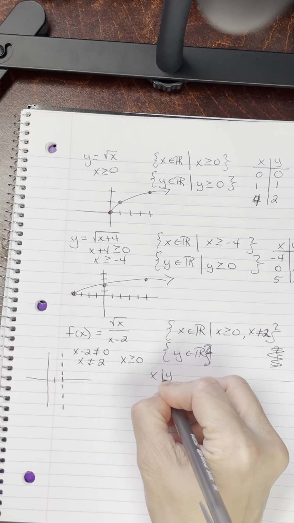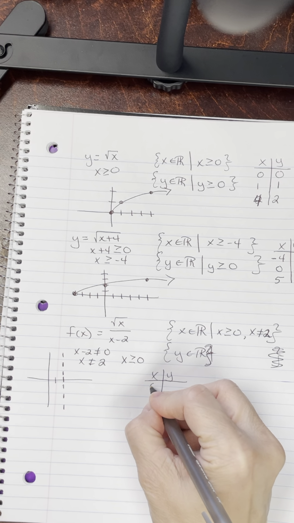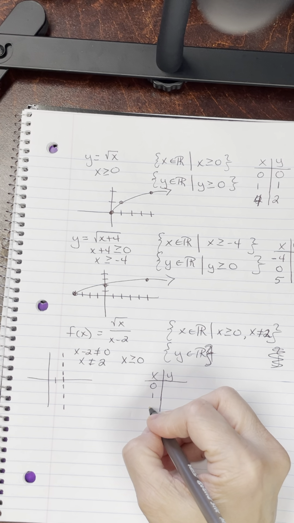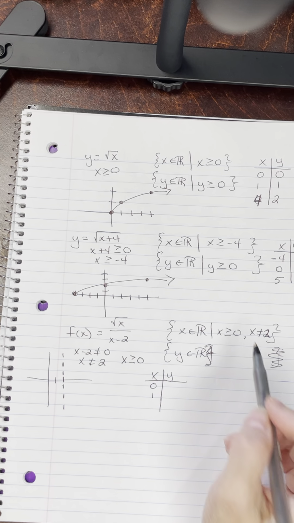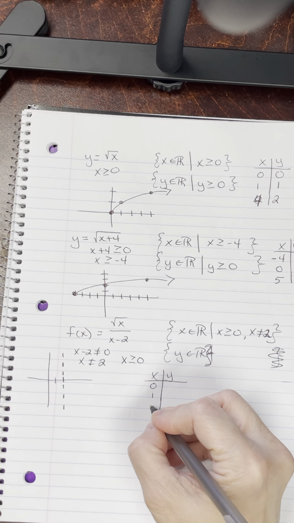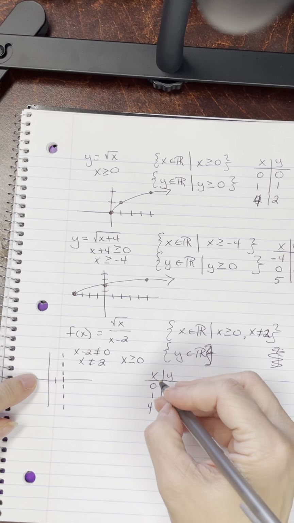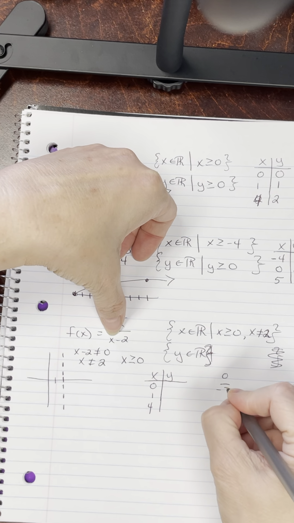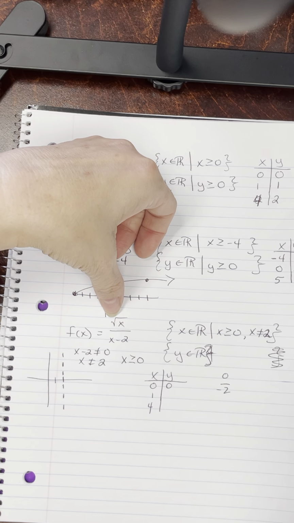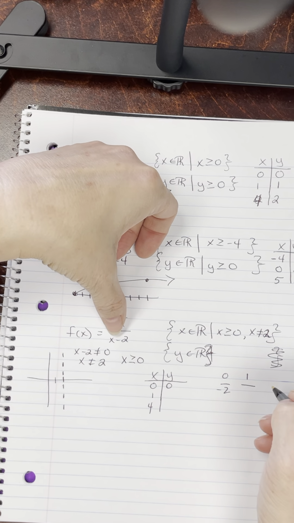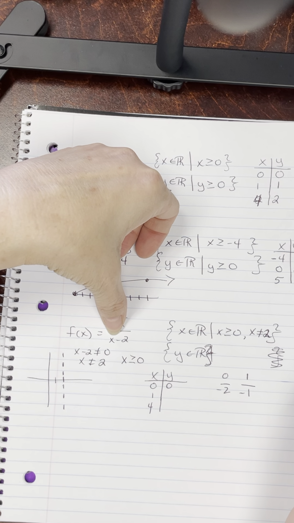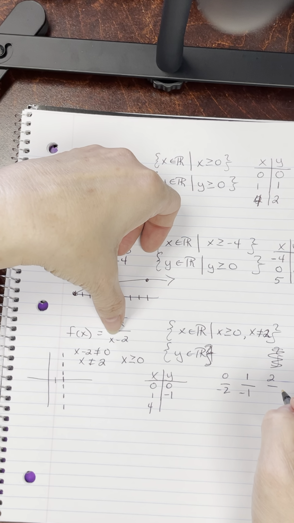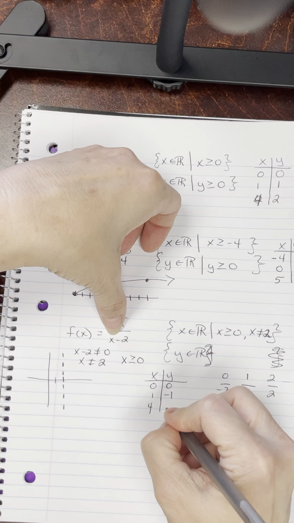So let's do some choices. And I know I can't choose 2, but let's choose 0, 1, and maybe, no, can't do anything negative. It's got to stay positive. So I'm going to do 4. Okay, so 0 plugged in. Square root of 0 is 0. 0 minus 2 is negative 2. 0 divided by anything, 0. Square root of 1, 1. 1 minus 2, negative 1, so that's negative 1. 4 square rooted to 2, and then 4 minus 2 is 2. 2 divided by 2 is 1.